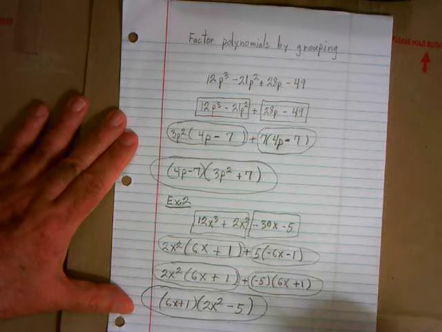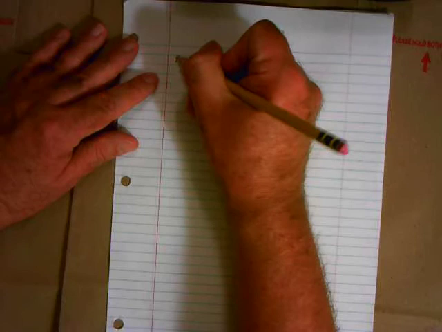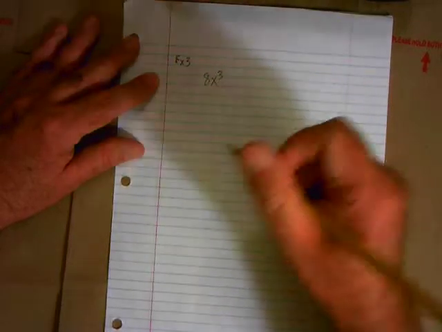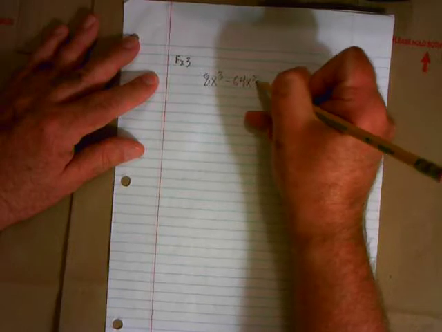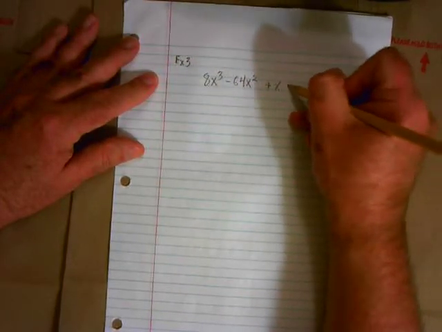Okay, now there is one more small tweak that we can see to this. Suppose, and this will be, of course, example 3. Take a look at this one. We have 8x cubed minus 64x squared plus x minus 8.